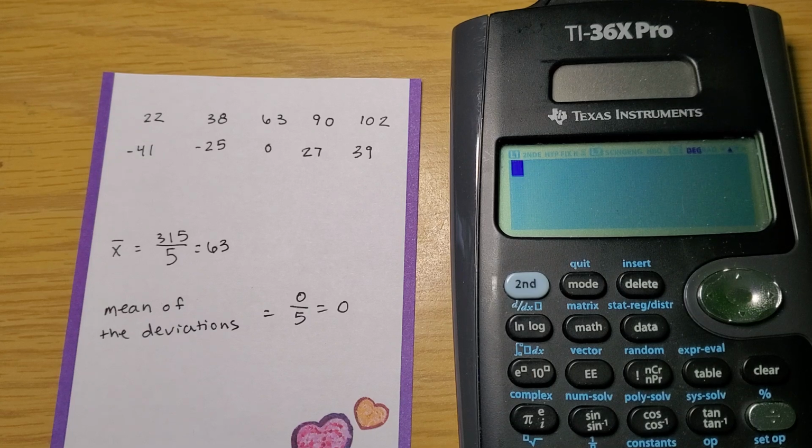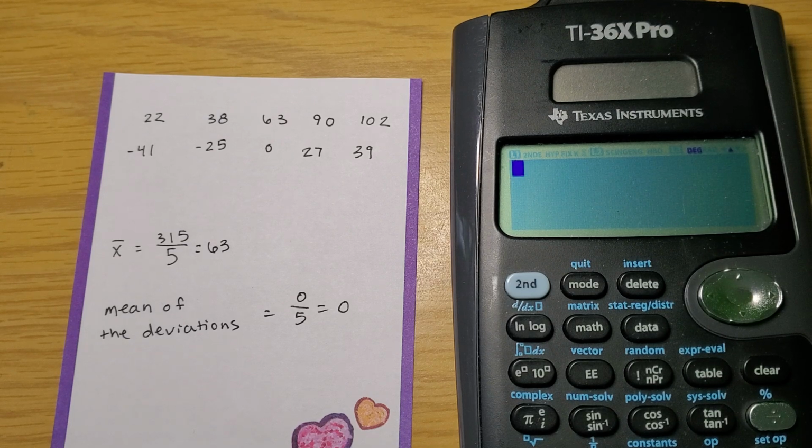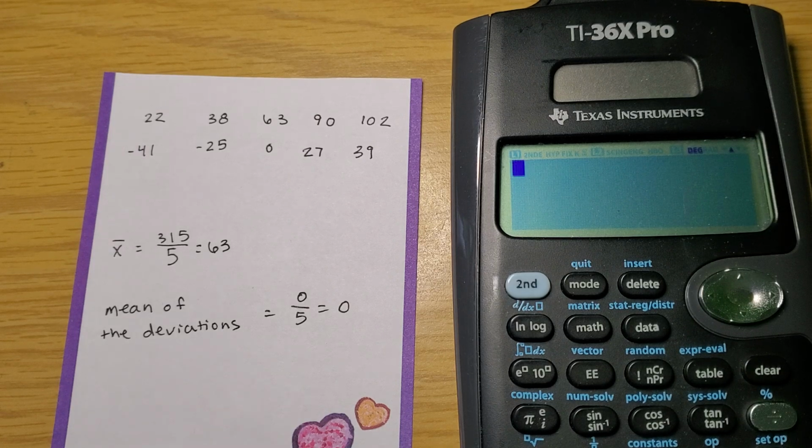They're just not friends. So there's another way in math that you can take a negative and make it positive, and that's by squaring. So instead of making each of these numbers positive just by removing the negative sign, we're going to square all the deviations, add them all up, divide by however many there are, and then square root in the end.